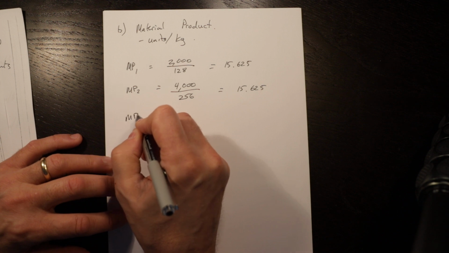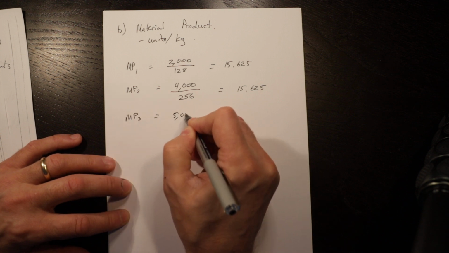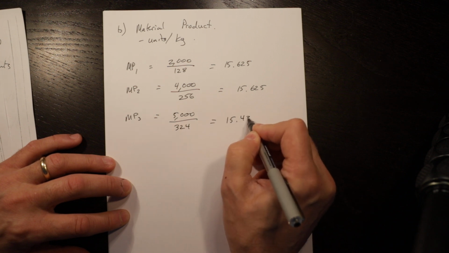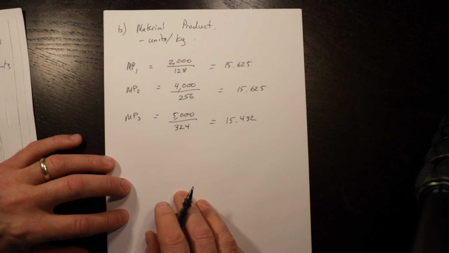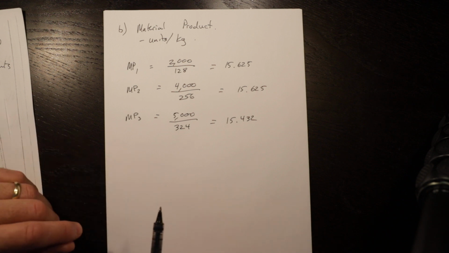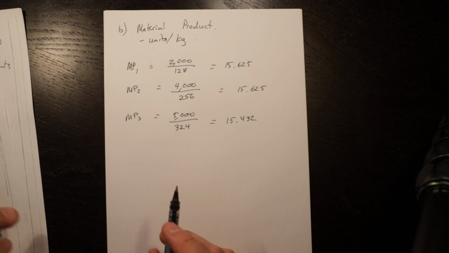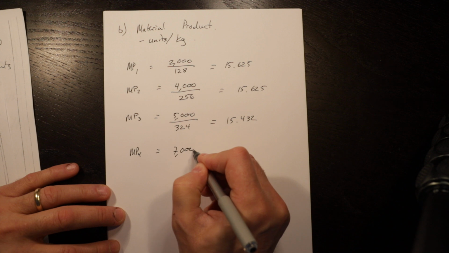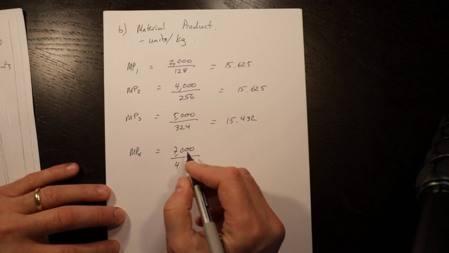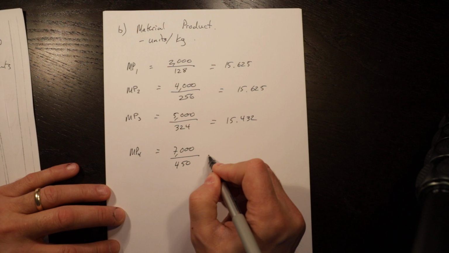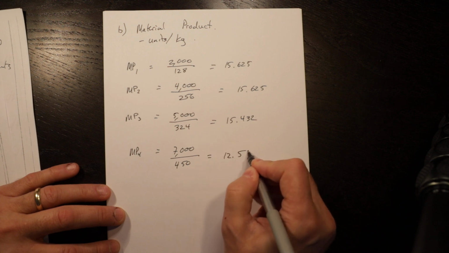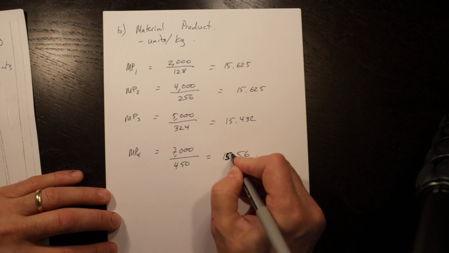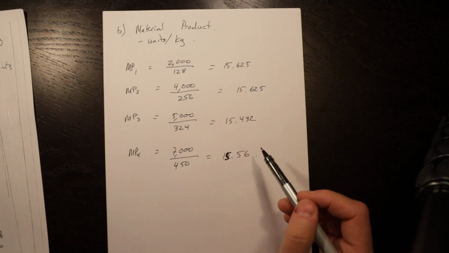Identical. MP3 is equal to 5,000 divided by 324 is equal to 15.432, which is down marginally, but I would argue is within the reasonable range of variation. And MP4 is equal to 7,000 divided by 450 is equal to, sorry, 15.56. So all of these are within the same.